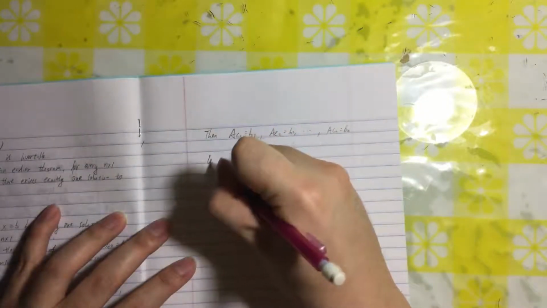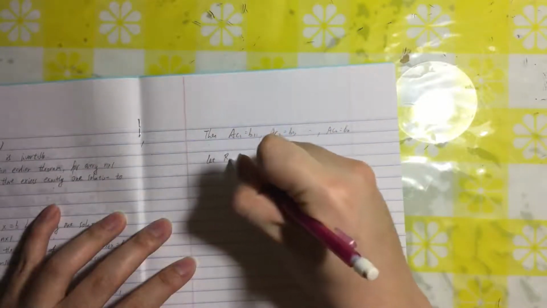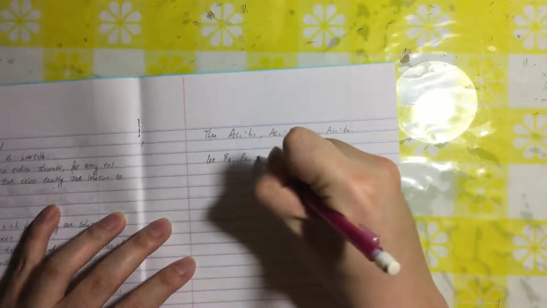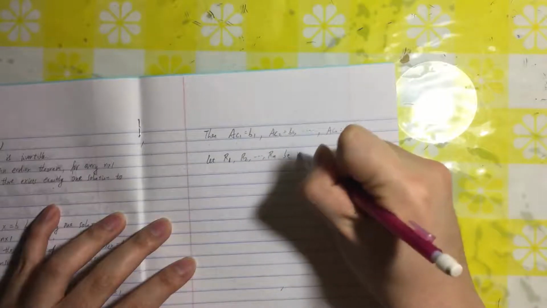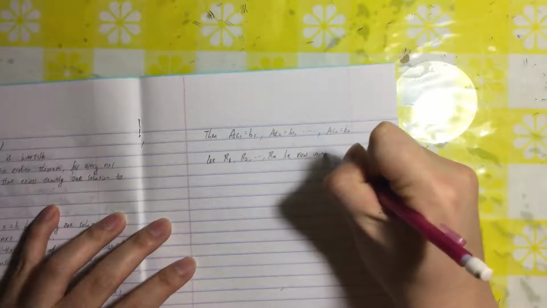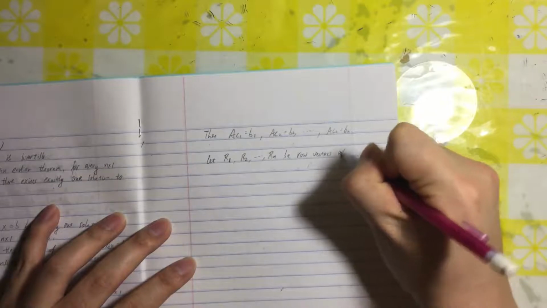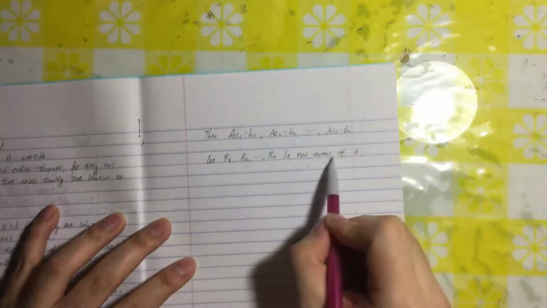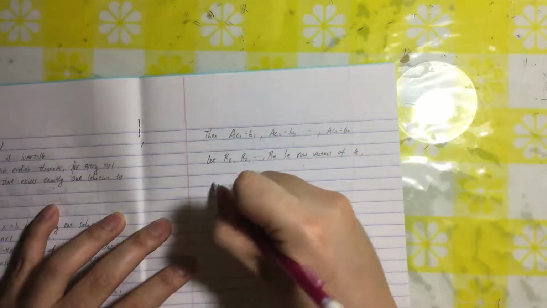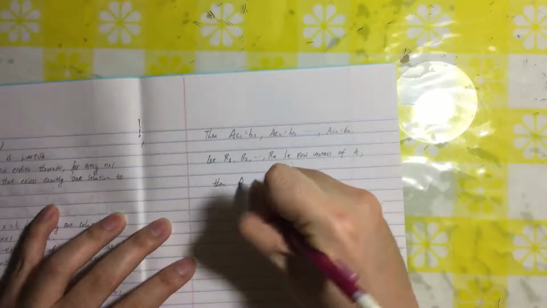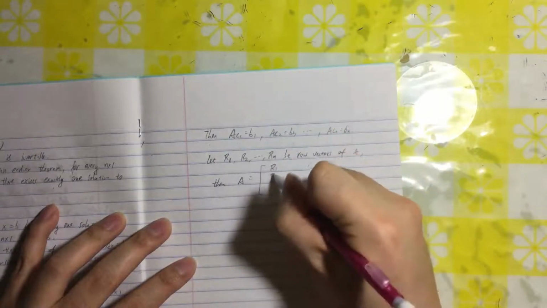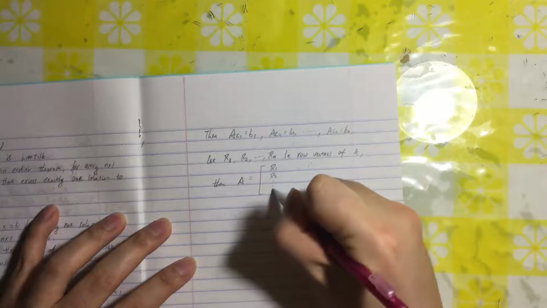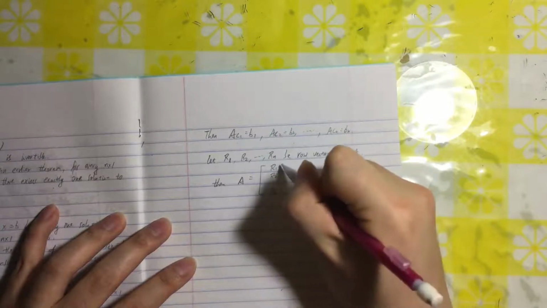Next, let R1, R2, Rn be row vectors of matrix A. Then matrix A can be expressed as R1 in the first row, R2 in the second row, and in general, Rn in the nth row.